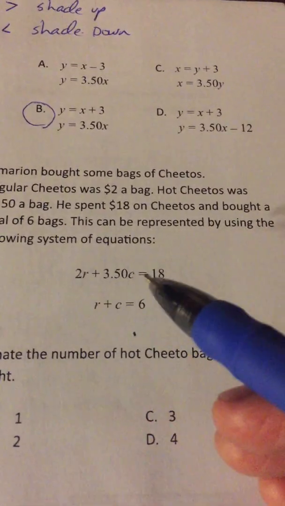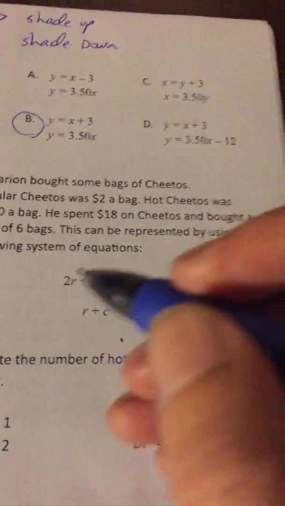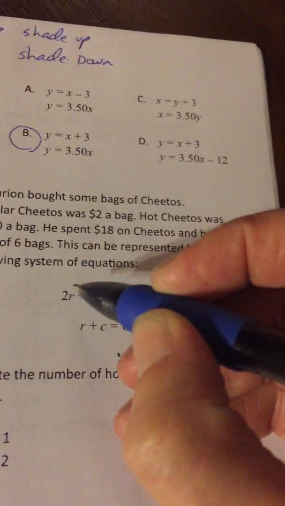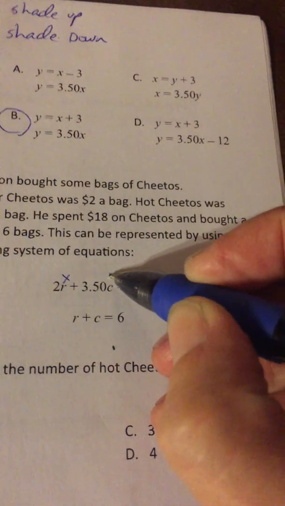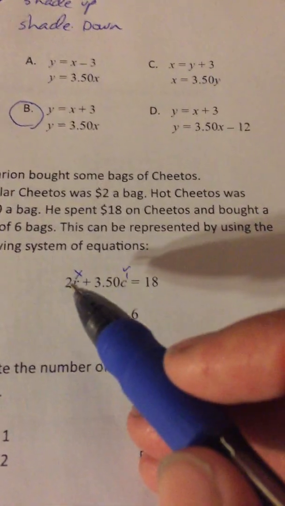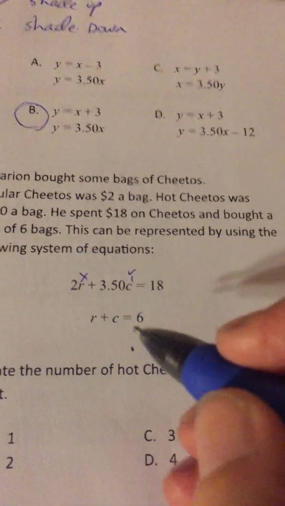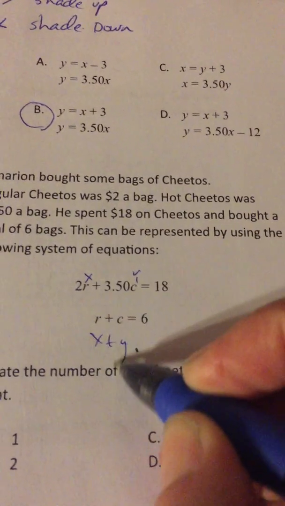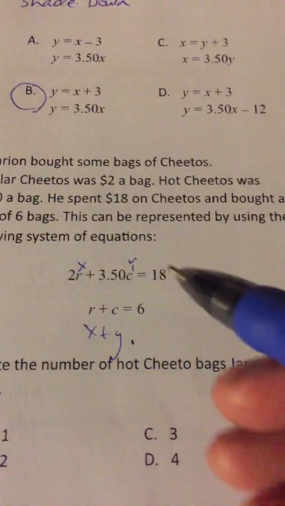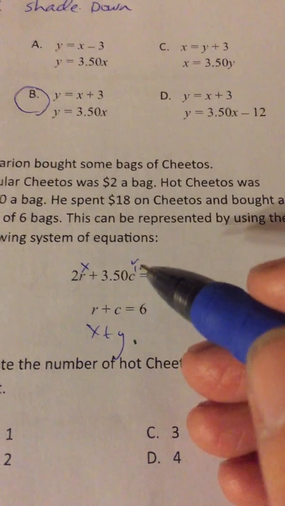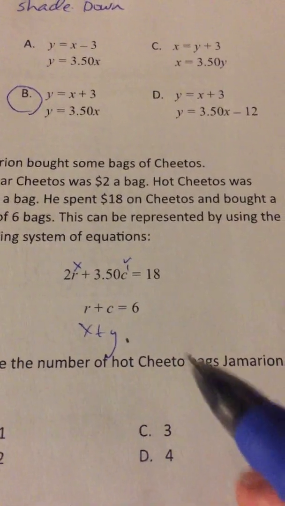Now you can't put R's and C's in the equations, so instead you're going to use X's and Y's. So I'm going to use the X for the R, and I'm going to use a Y for the C. So I'm going to type that in, except instead of R, I use X, instead of C, I do Y. When I do the second equation, it's X plus Y equals the 6. Now, the Y is the hot Cheetos. So when I get done, I'm interested in how many bags of hot Cheetos.